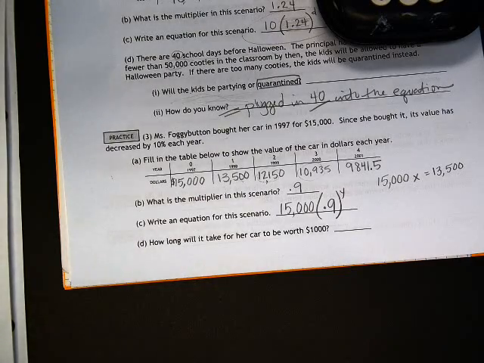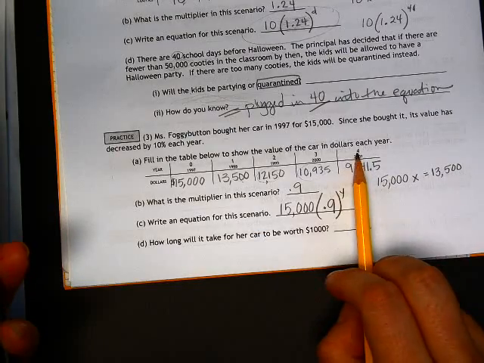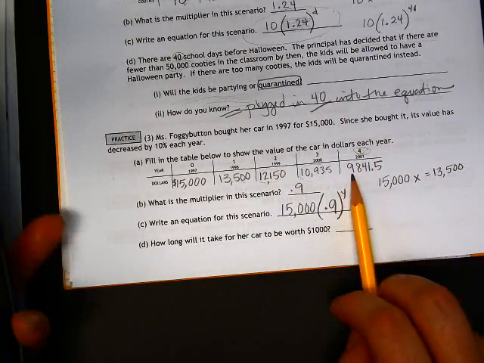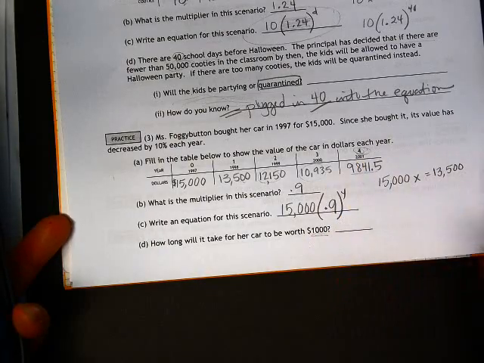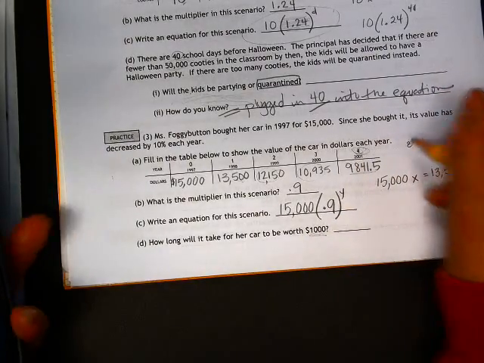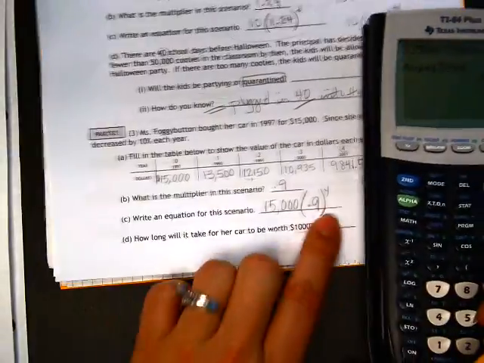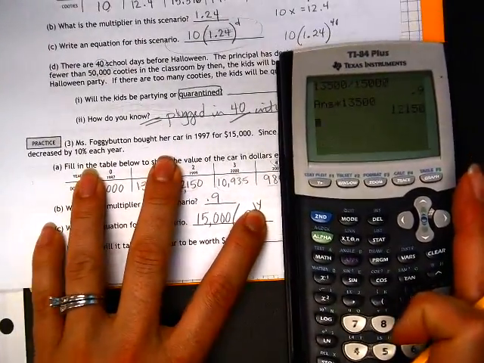We can guess and check. You have to have a calculator of some sort. This is just horrible, horrible if you don't. At 4 years, I'm only at 9,000, and I want to know when it's 1,000. So I'm going to jump ahead to maybe 8 and just see what happens. So I'm going to plug 8 into my y value up there.